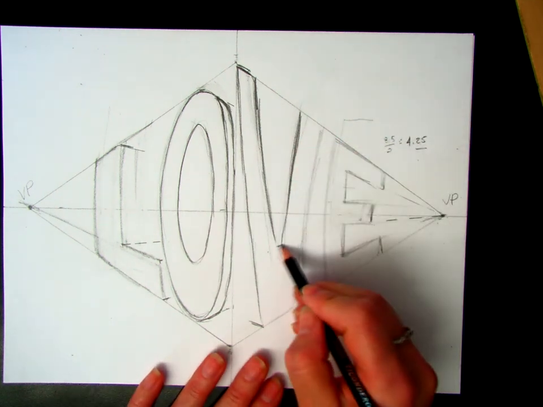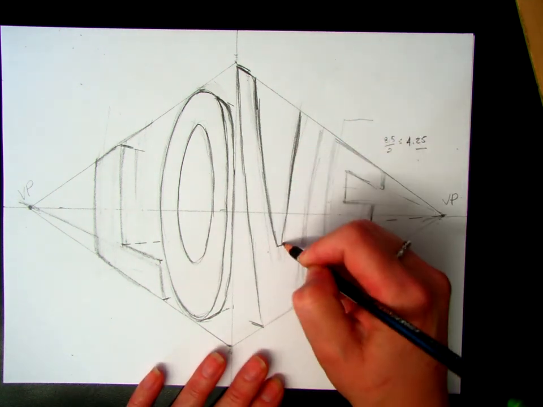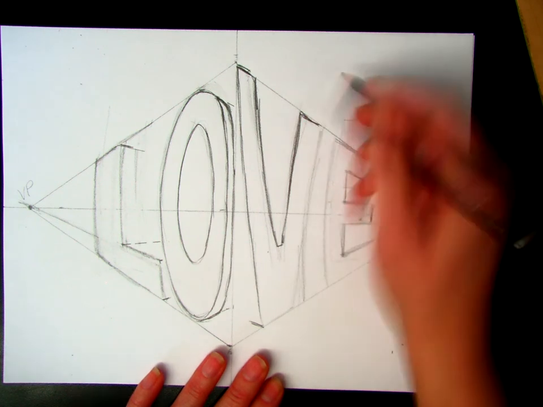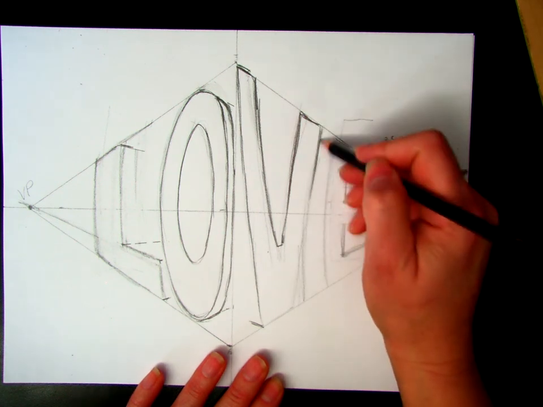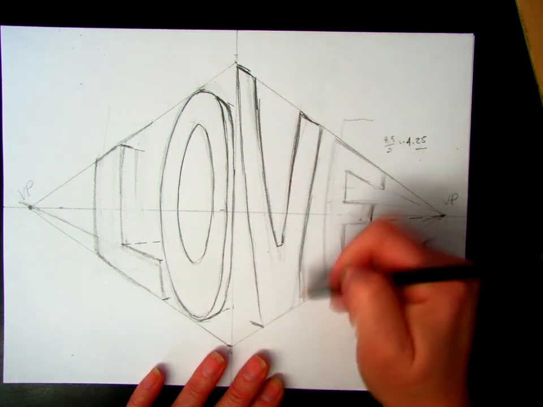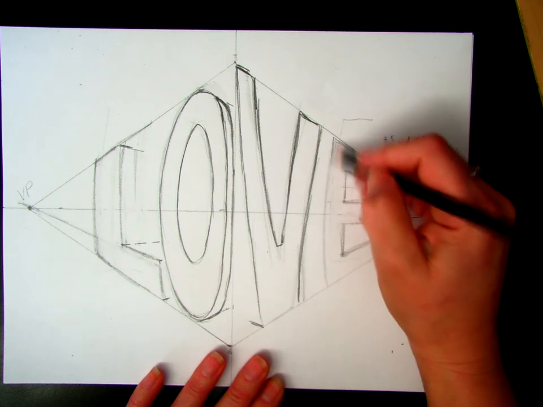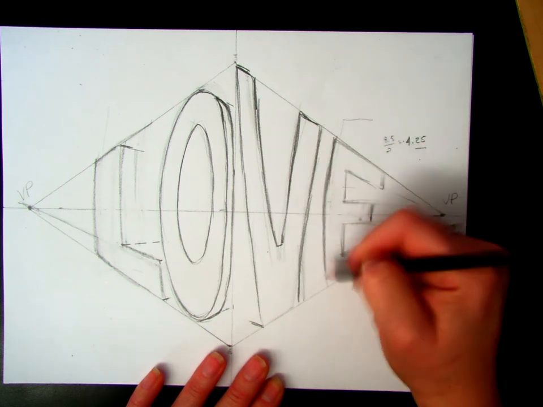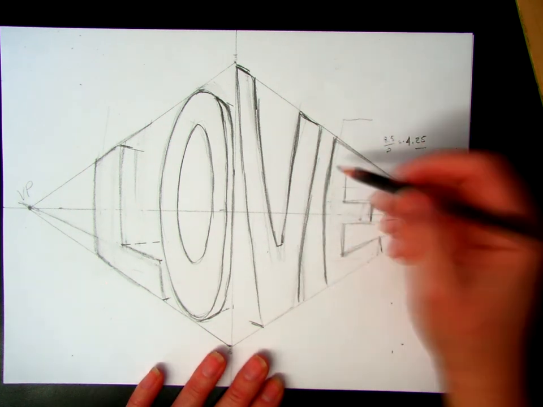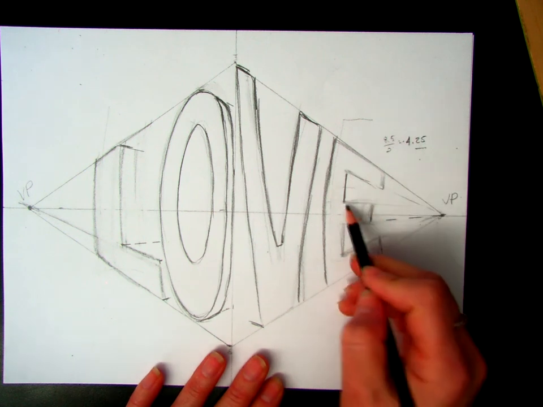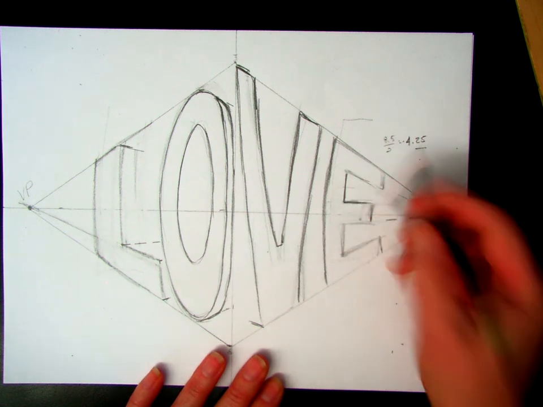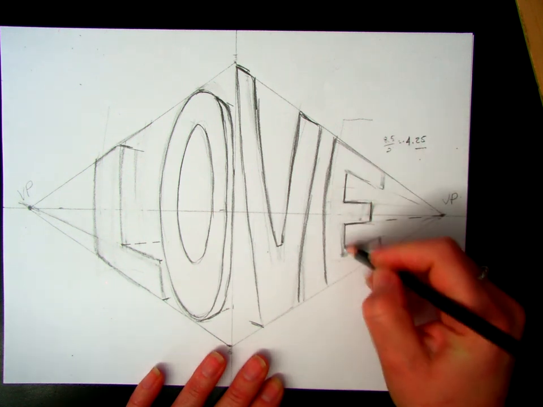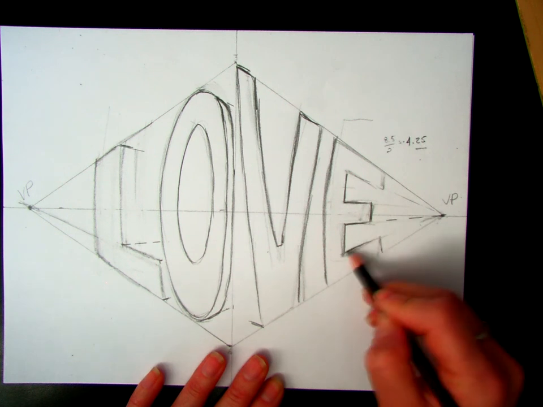I wonder if I should put like a little, there we go. So again, once you're comfortable with the shape of your letters, maybe make them stand out a little bit more.